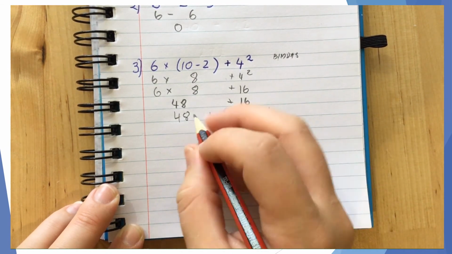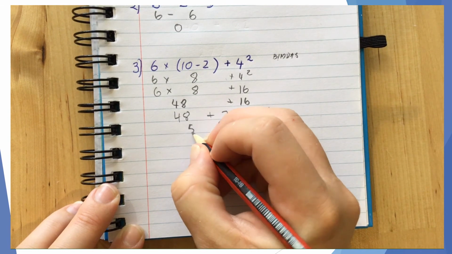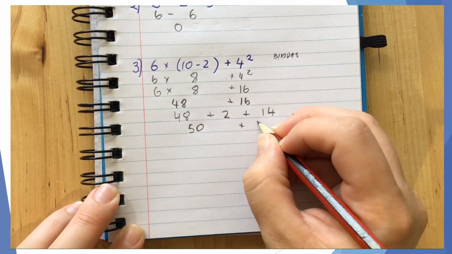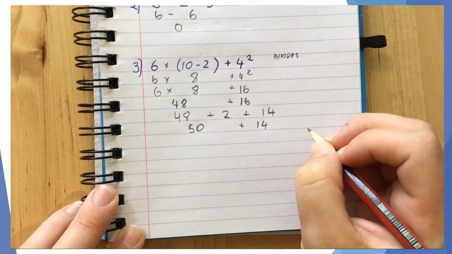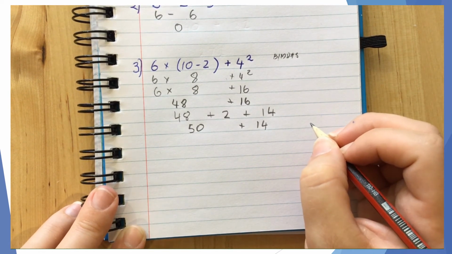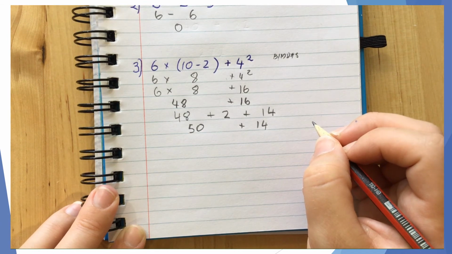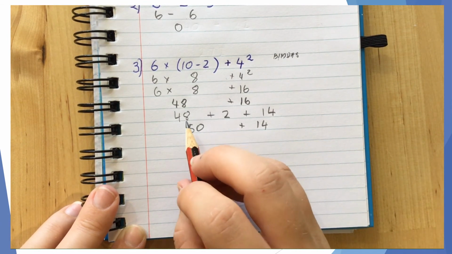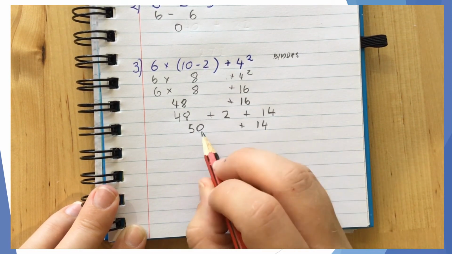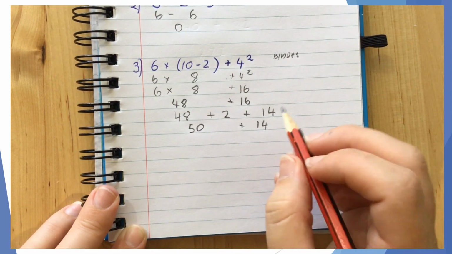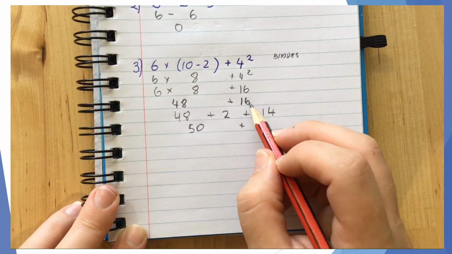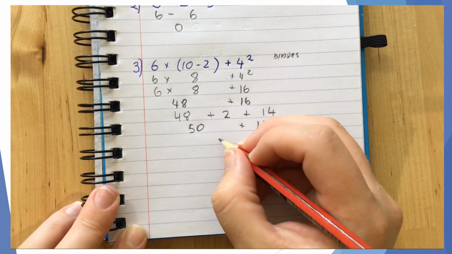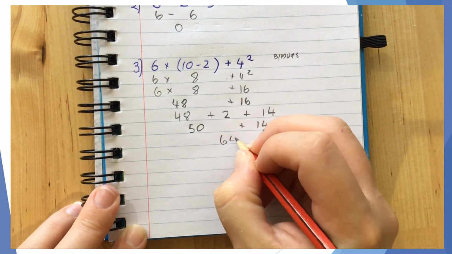Then I can add the 48 plus 2 to make 50 plus 14. And remember, I'm allowed to do that under the commutative law and the associative law. Once I've done that, 50 plus 14 is an easier sum to do, even though it'll give us the same answer. So 50 plus 14 will give me 64.